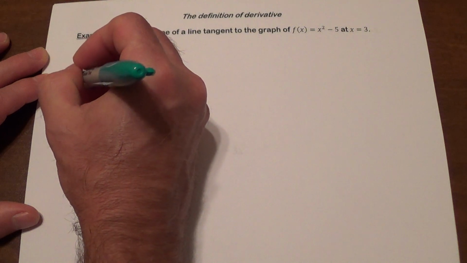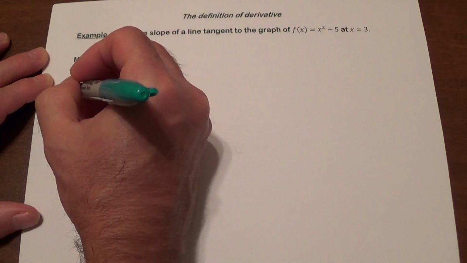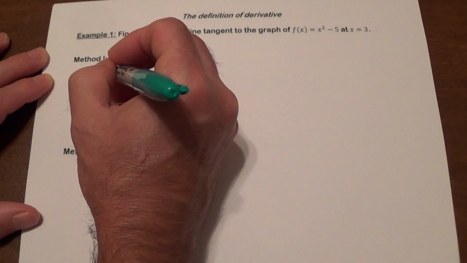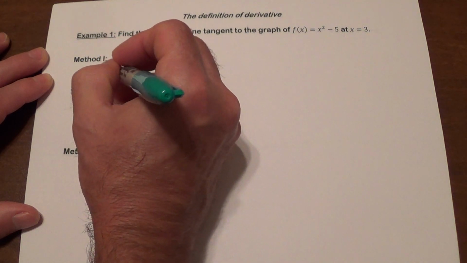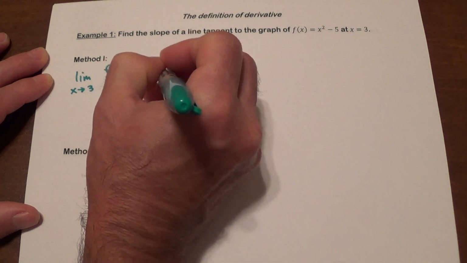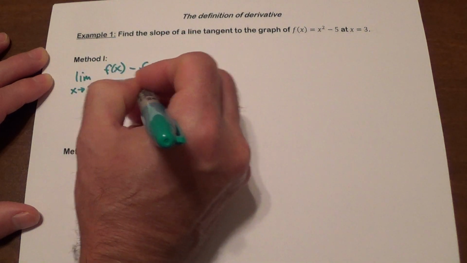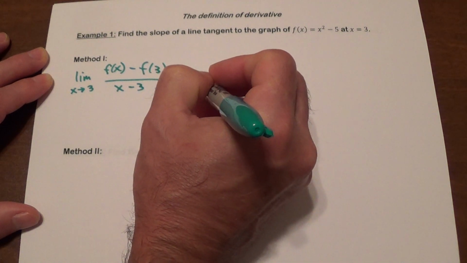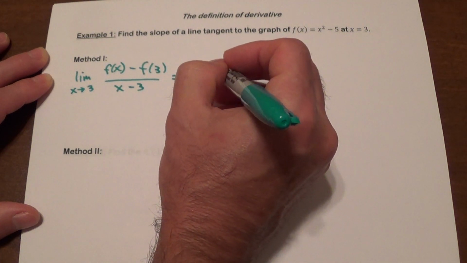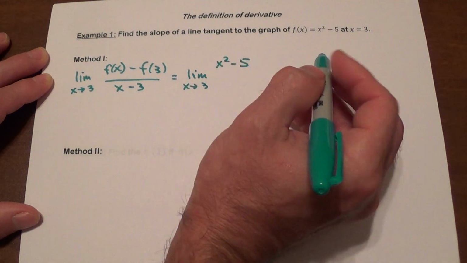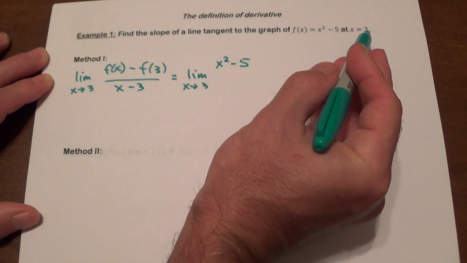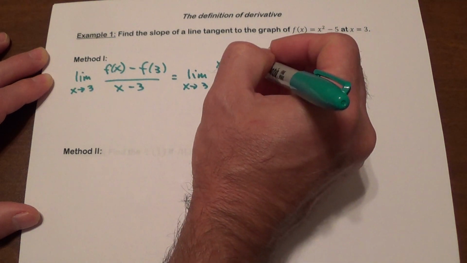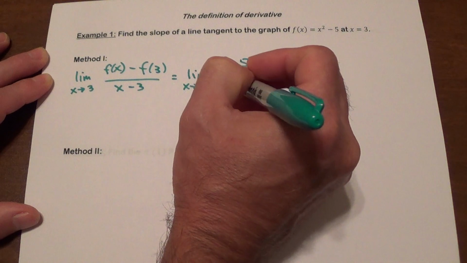We're going to start by setting up the limit as x approaches 3 of f of x minus f of 3 divided by x minus 3. So f of x is x squared minus 5. F of 3 will be taking 3, substituting it in here, which will give you 9 minus 5, that's 4, divided by x minus 3.